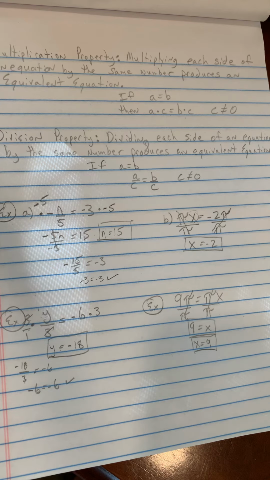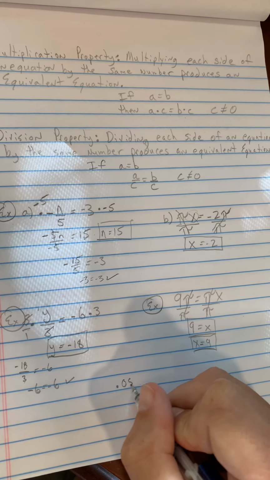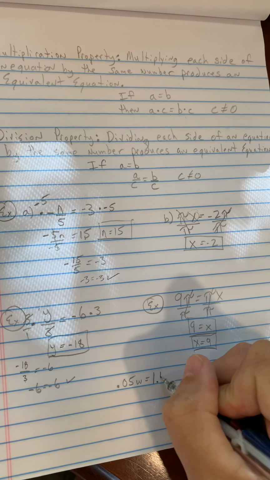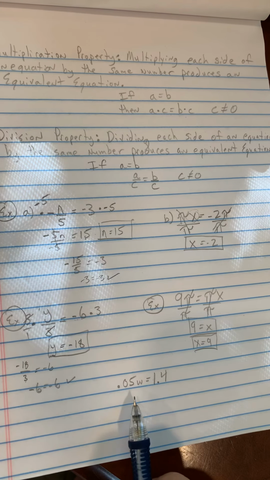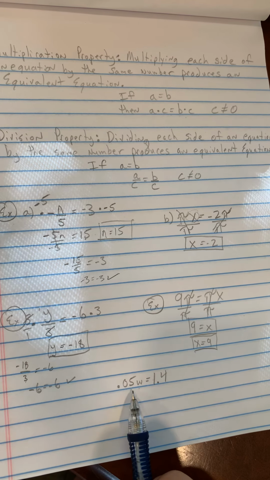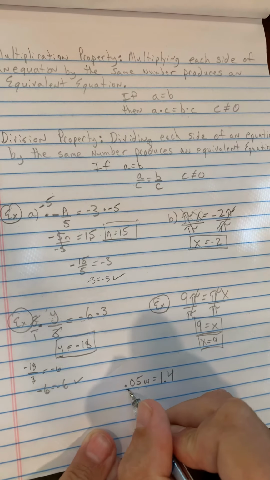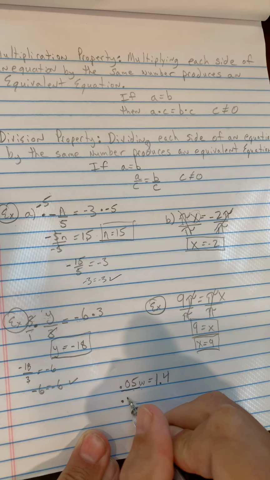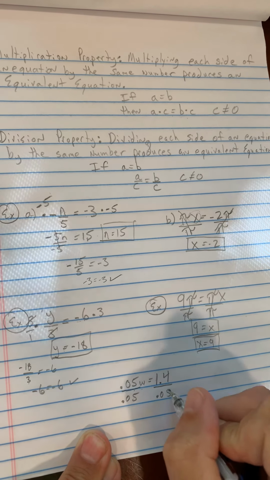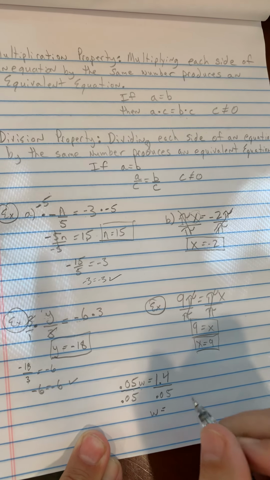If you don't like writing 9 is equal to x, well then write x equals 9. Last example, we're going to do a little decimal here. I have 0.05w is equal to 1.4. W is being multiplied by 0.05. To undo multiplication, I use division, its inverse operation. So I would divide both sides by 0.05. I would plug that into my calculator, and W equals 28.